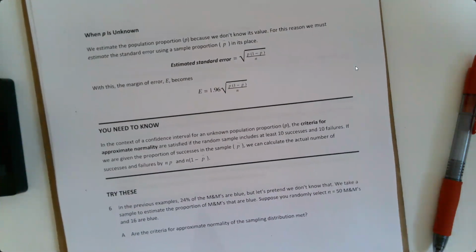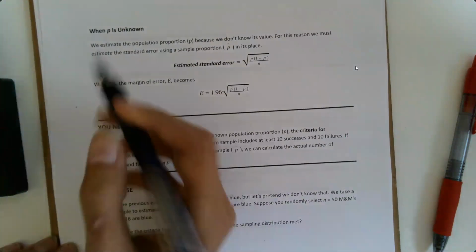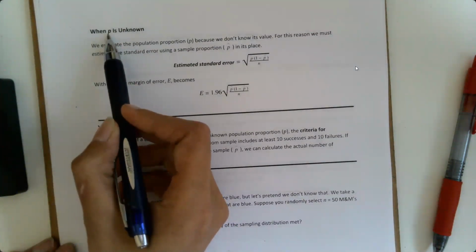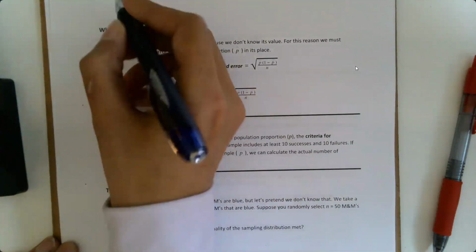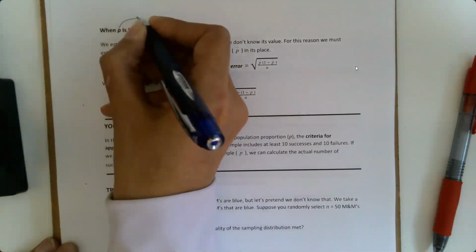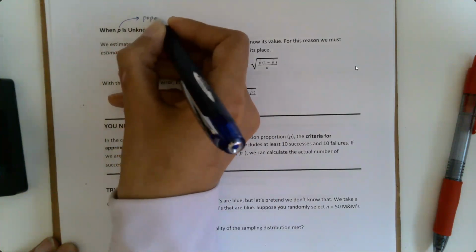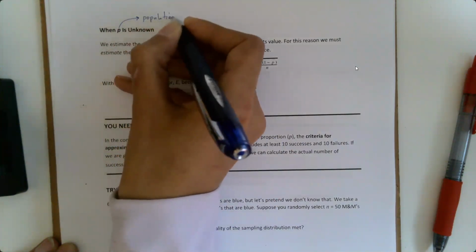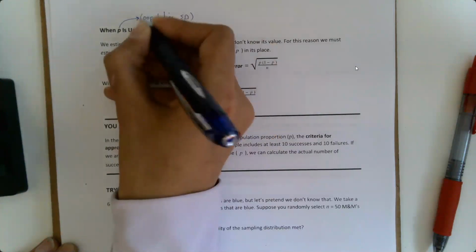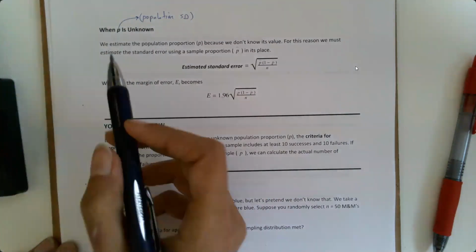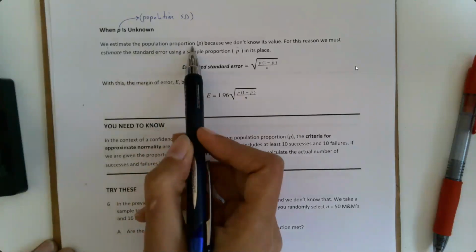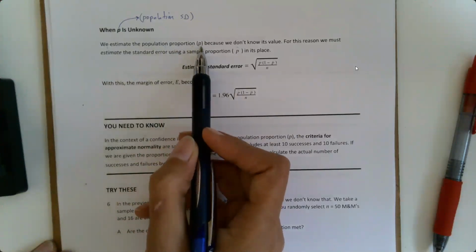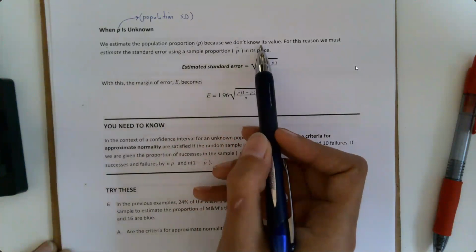So now we are working with the case that p, the population proportion, is missing. It's not given to us. Okay, we estimate the population proportion, or p, because we don't know its value.